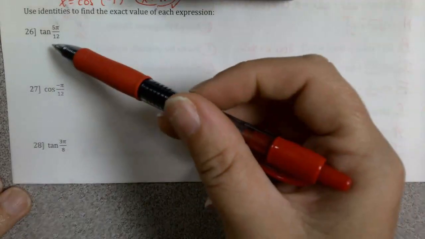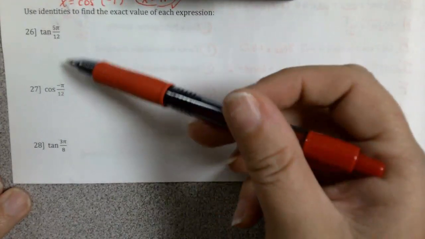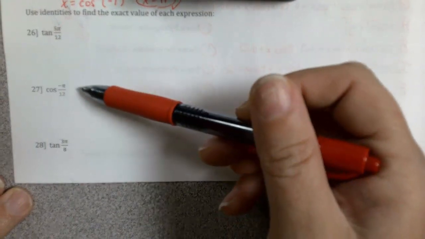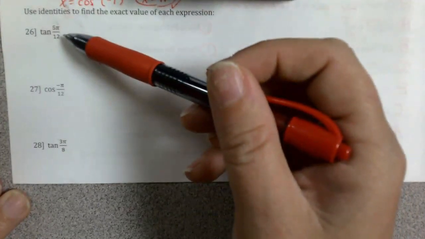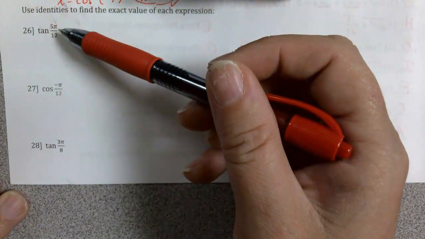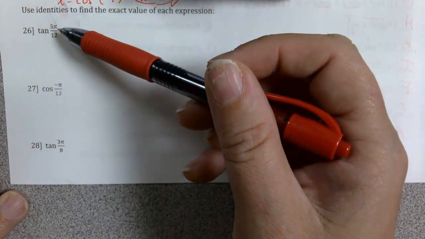Okay, so for 26 and 27, we see that our angles have denominators of 12. So we're going to want two angles that add up to 5 pi over 12 and reduce to special angles on the unit circle.